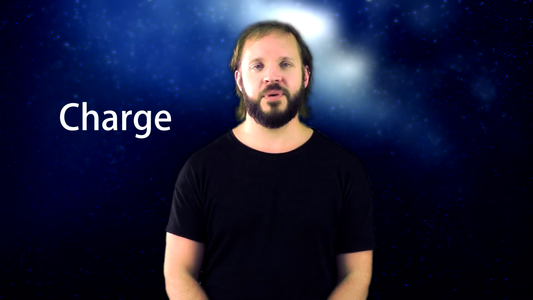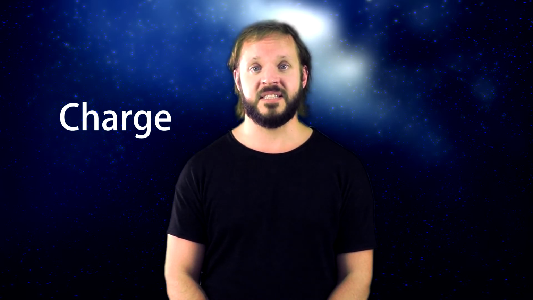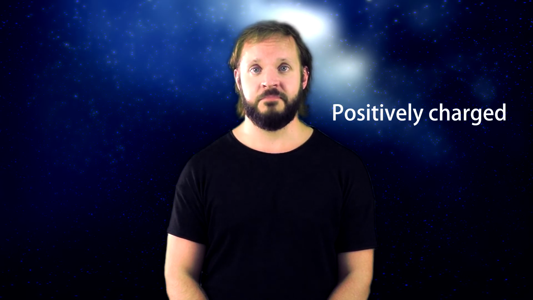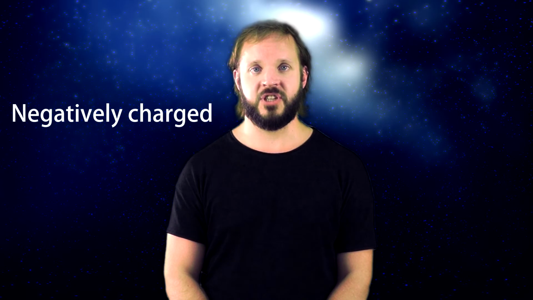Charge, the property of matter that is responsible for electrical phenomena existing in a positive or negative form. Positively charged means with positive charge. Negatively charged means with negative charge. Shell, a set of orbitals around the nucleus of an atom. Chemical bond, a strong force of attraction holding atoms together in a molecule.